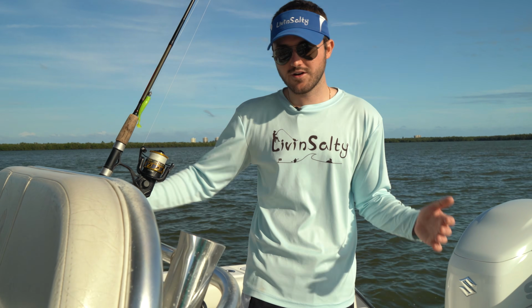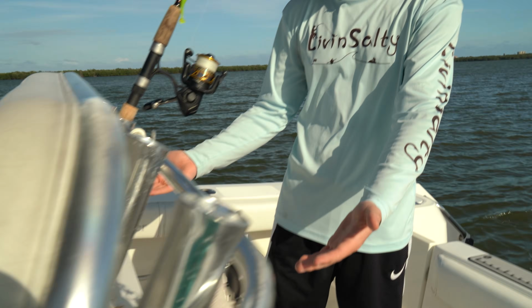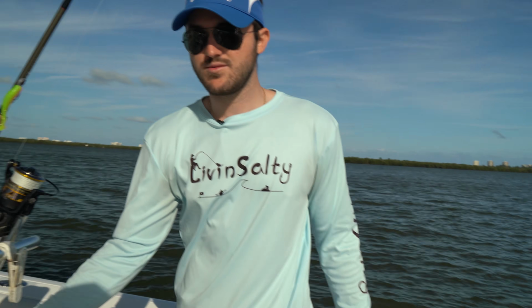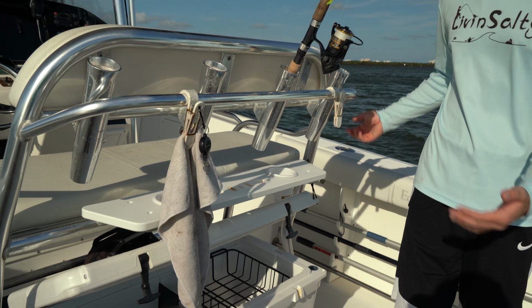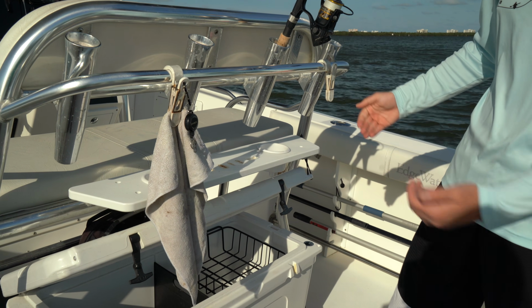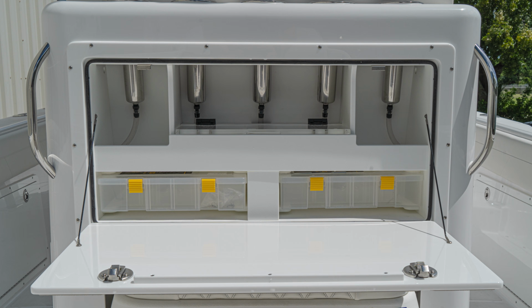And then also you're going to have your tackle station right off the back of the helm seat over here. You can see we don't have much of a tackle station, just little cup holders and little knife holders and stuff. But the tackle station is going to refer to the attached terminal tackle areas for you to store all your stuff on the back of the helm seat.